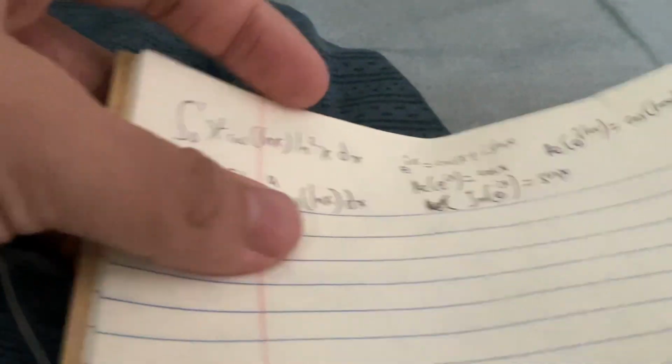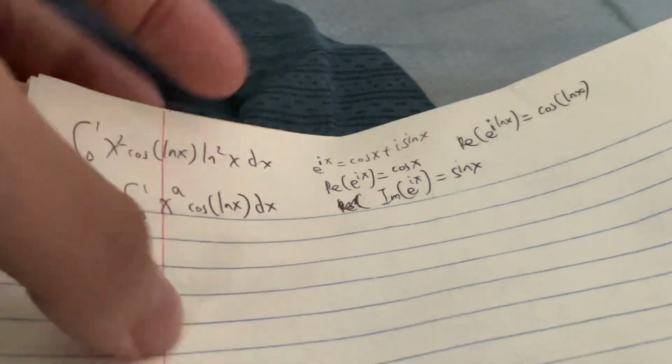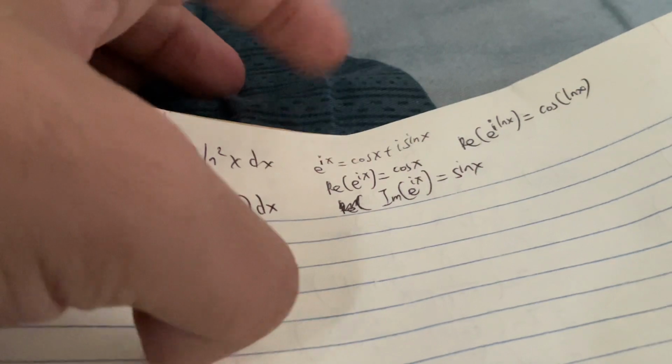We can simplify it even more using the ln properties: put the i into the ln, writing this as ln of x to the power of i. So e and ln cancel, and the real part of x to the power of i is equal to cosine ln x.